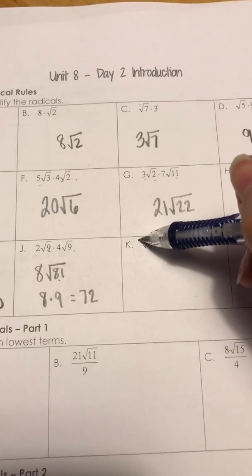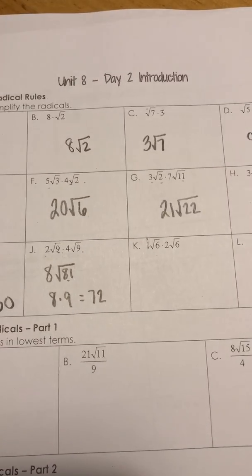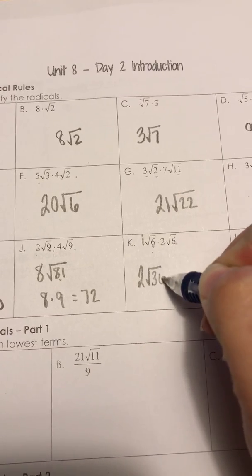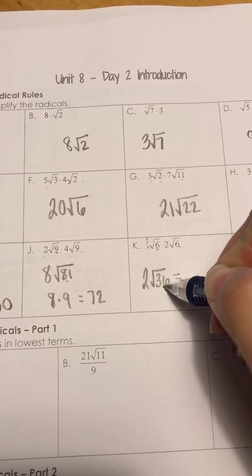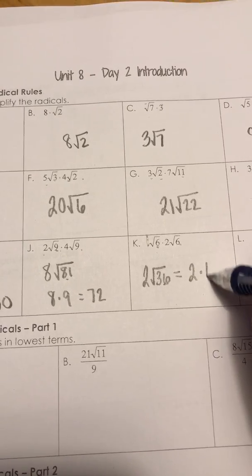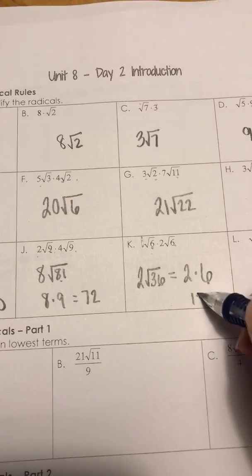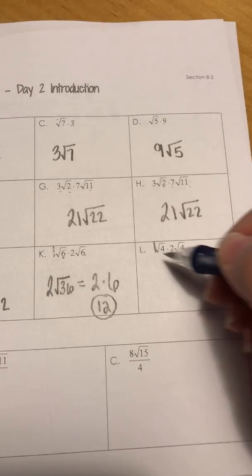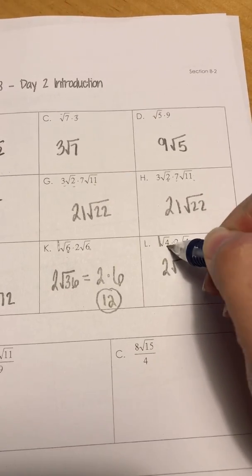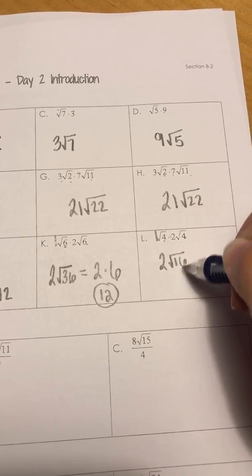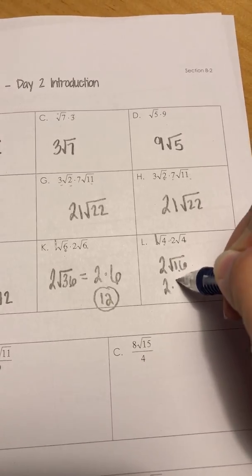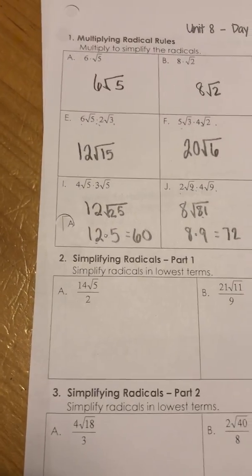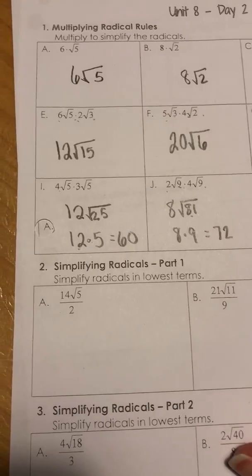Okay, and K, this is considered a 1. So 1 times 2 is 2. 6 times 6 is 36. The square root of 36 is 6. So you have 2 times 6, 12. Okay, and then the same thing here. So that's a 1. 1 times 2, 2. This is 4 times 4 is 16. The square root of 16 is 4. This makes 8.